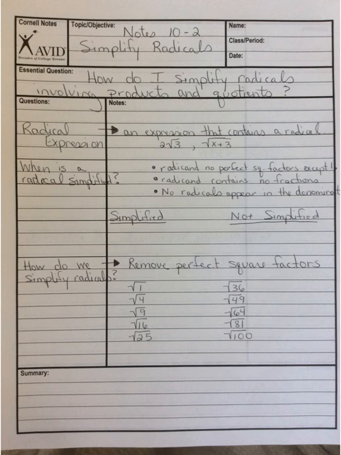Okay, so first of all, what is a radical expression? Well, it's an expression that contains the radical symbol. Most likely you can think of it as the square root symbol. How do we know when a radical is simplified? Because that's what we're looking at here, is we're going to take these expressions and make sure they're simplified.